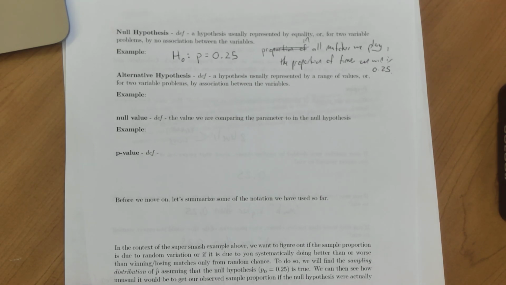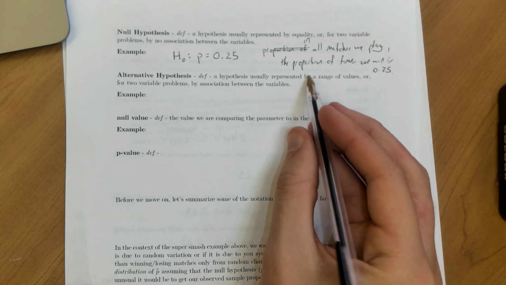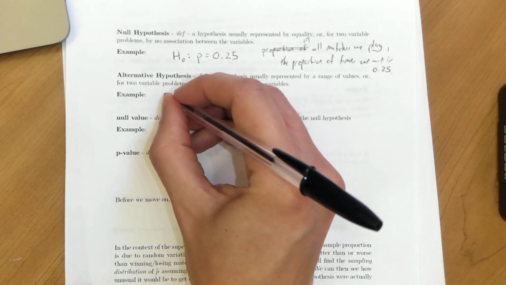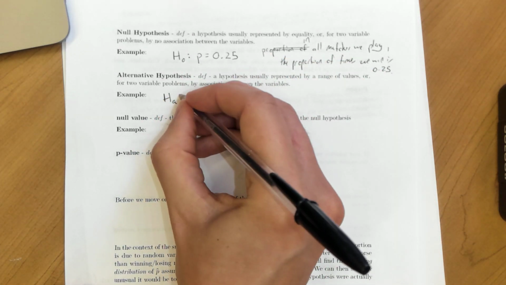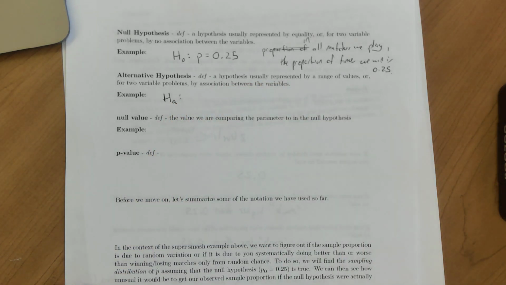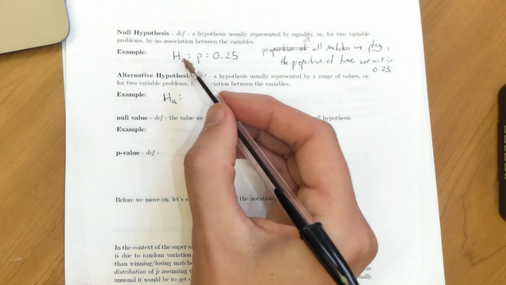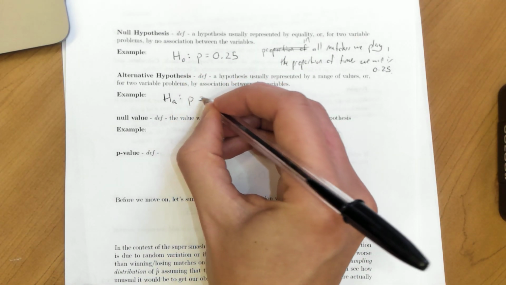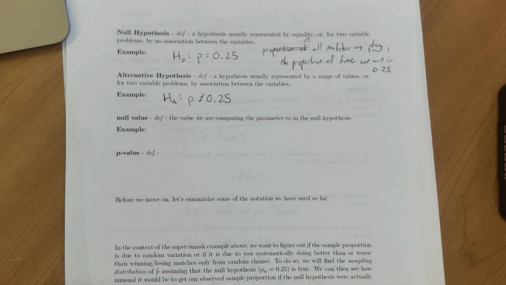The competing hypothesis with this is what's called the alternative hypothesis. It's defined as usually being represented by a range of values. In this particular context, we're going to write HA, which is usually our notation for the alternative. H0 is usually the notation for the null hypothesis. So the alternative is that the proportion is not equal to 0.25.